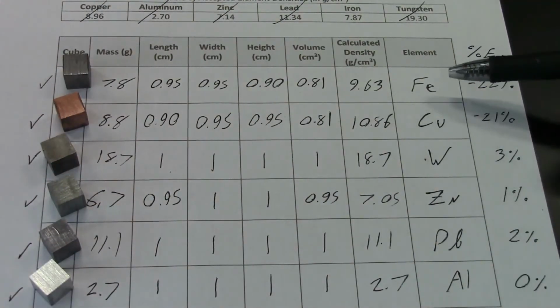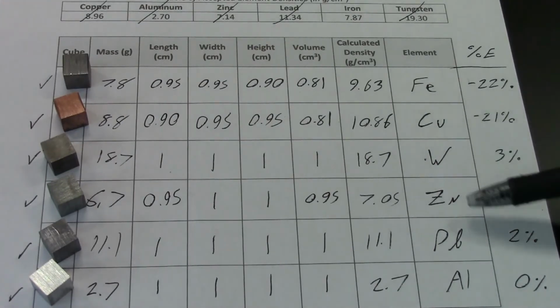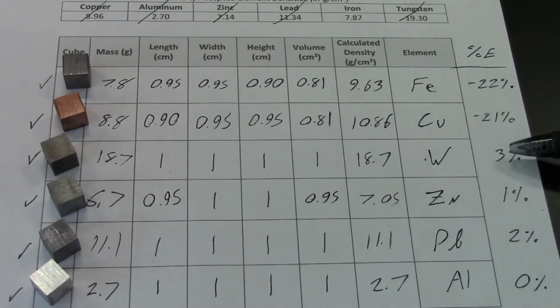So the first two, the iron and the copper, were off pretty significantly, by over 20%. So that's not great. But the others were all pretty good. Tungsten, zinc, and lead were all under 5%, which is very good as far as error goes. And then the aluminum, I'm very happy with, is exactly equal to what it should be. But why would we be off at all? Why are our values different from what they're supposed to be?